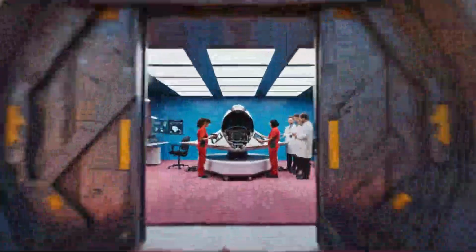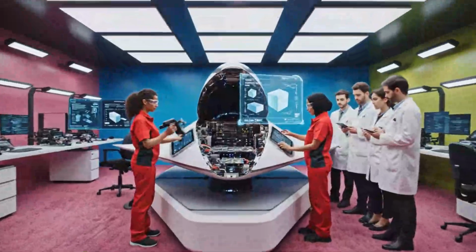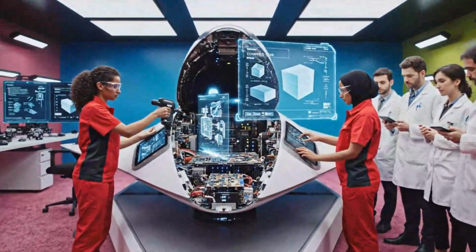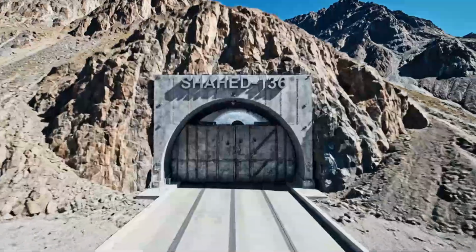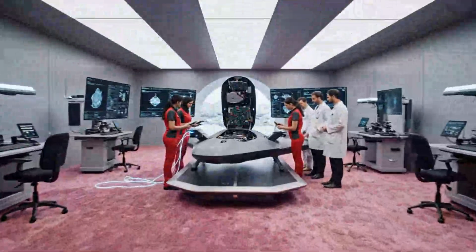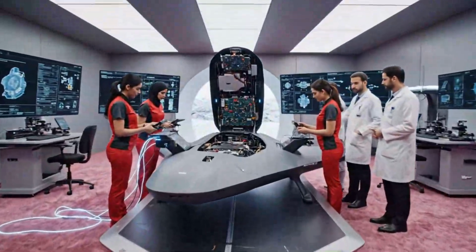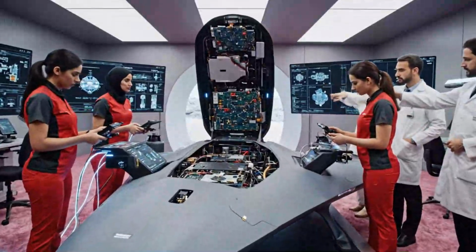Module 12 inserted. Check the connection status. Green across the board. Proceed to the next sequence. Ensure the navigation board is aligned precisely. We are using the guided laser system. Good. Verify the connection on screen 7.